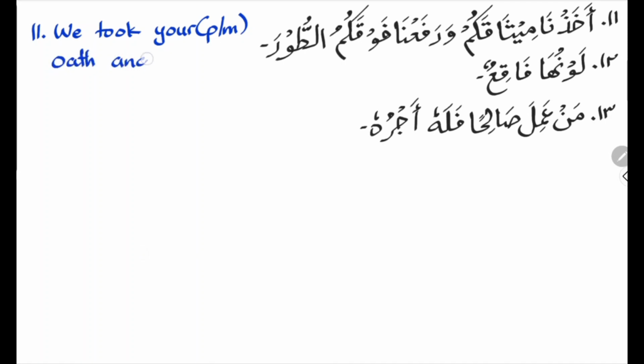ورفعنا, and again same صيغة جمع متكلم, and رفع means to raise. So and we raised فوقكم, upon you, الطور. الطور is the name for Mount Sinai.